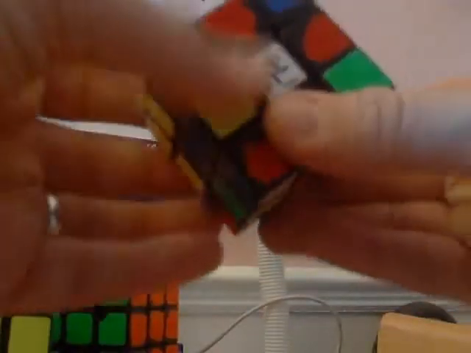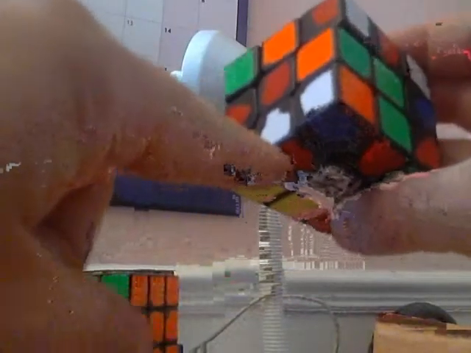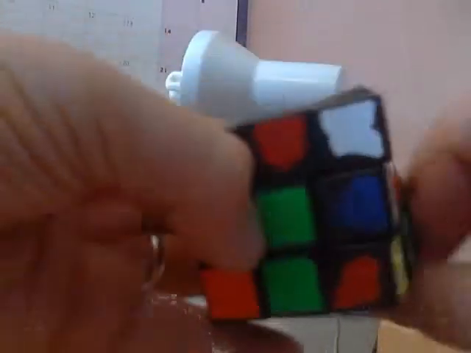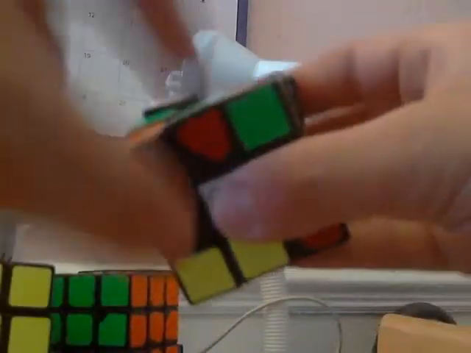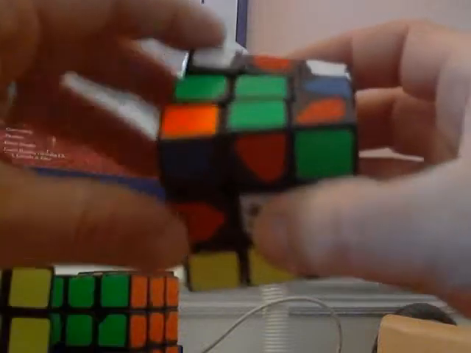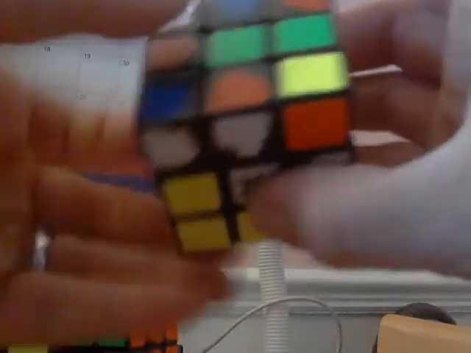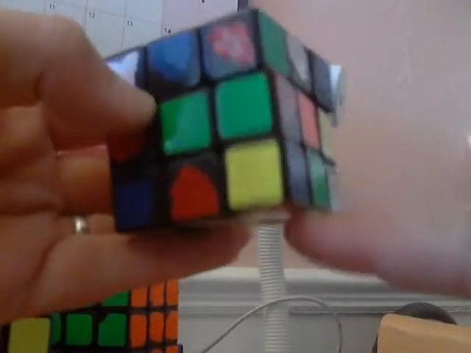Okay. The red is here, flipped incorrectly. Green's over here, blue's here, orange is here. This is an easy cross. Basically, I would solve the red here next to the green. Okay, so I'm going to bring the red up, solve it, so red and green are here.